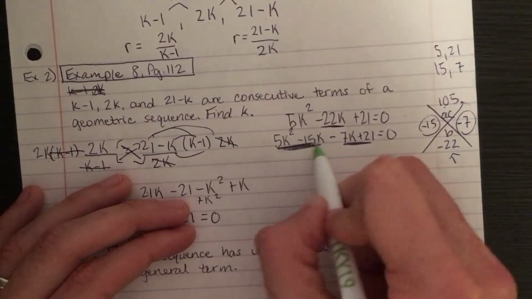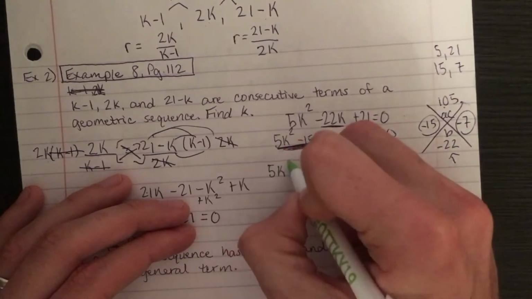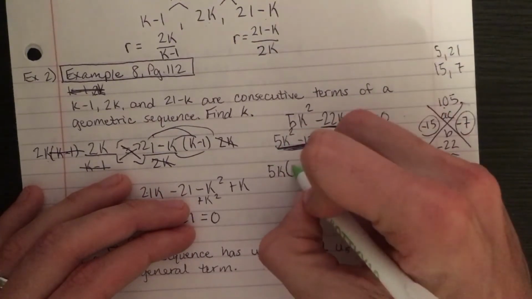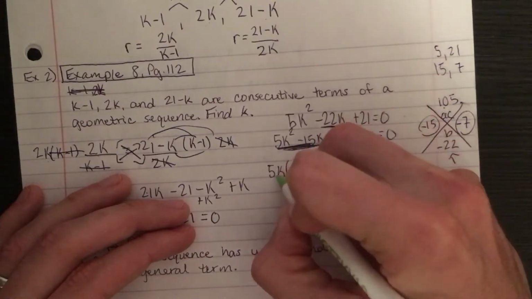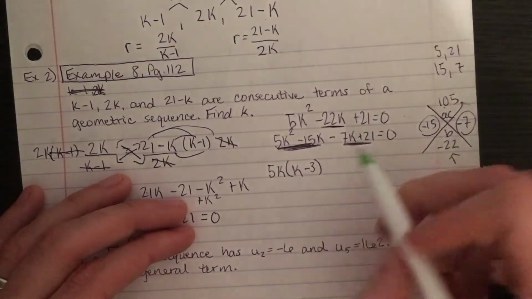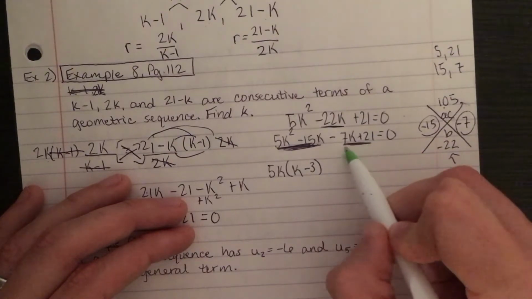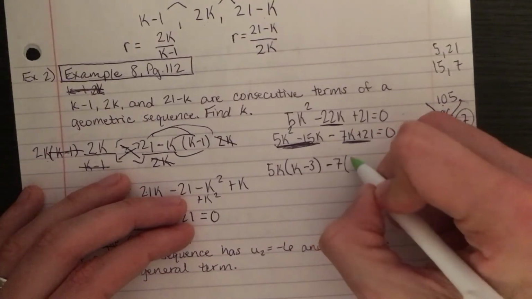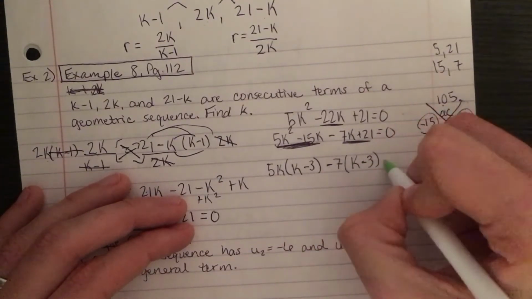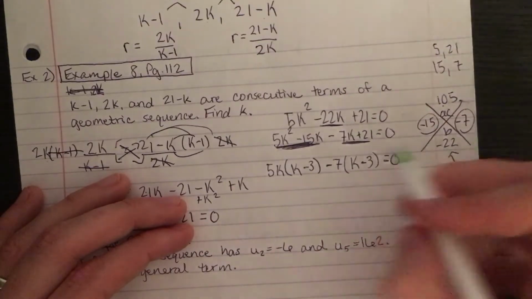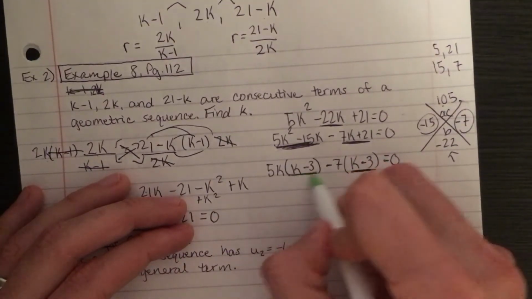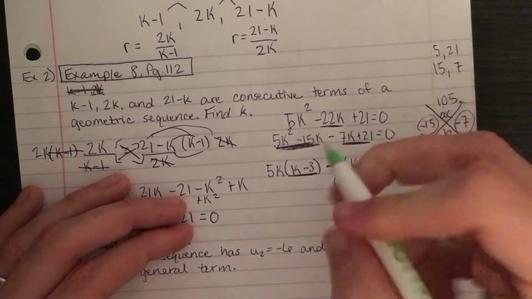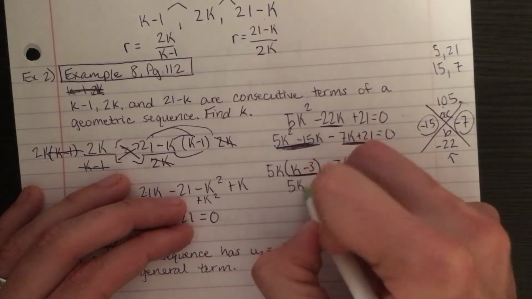So what I can take out of both of these things, I can take a 5k. When I divide that out of both of these, 5k squared divided by 5k, that's k. Negative 15k divided by 5k is minus 3. The number I can take out of both of these things, negative 7k and 21, I'm going to take a negative 7 out, and that's going to leave me with k minus 3. Man, I love factoring. Things always work out so well. The k minus 3 here, that's our first factor. I'm going to factor that out. k minus 3 equals 0. The other factor that we've got here is 5k minus 7.